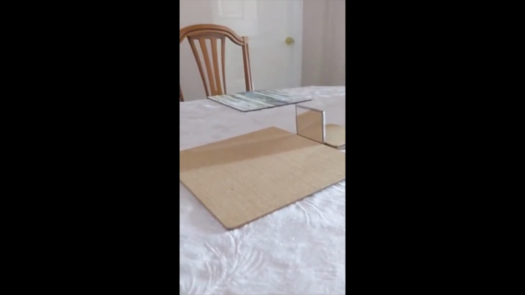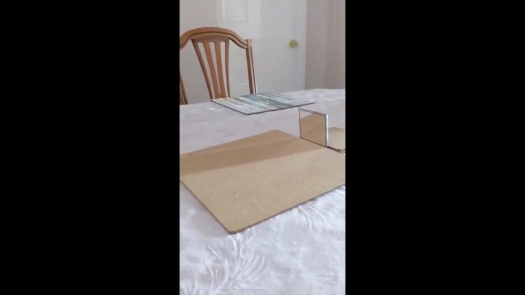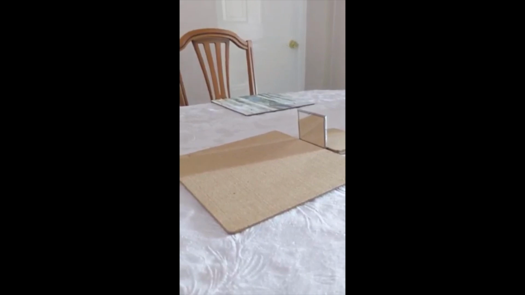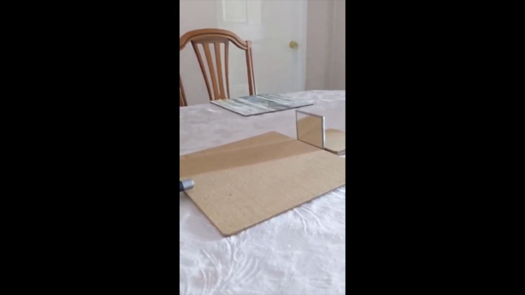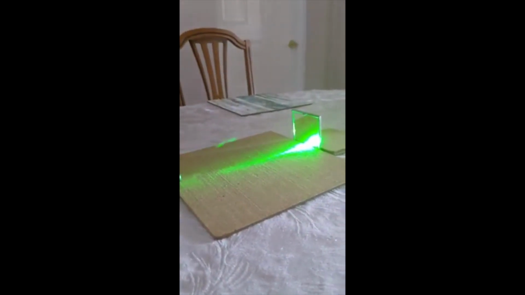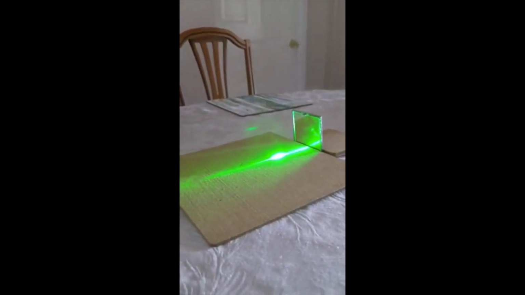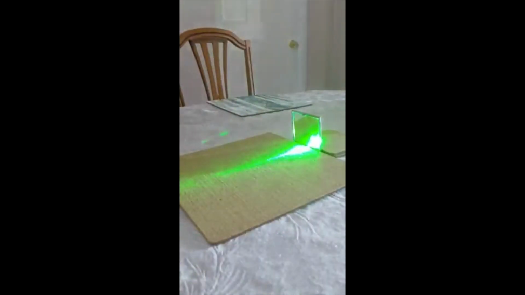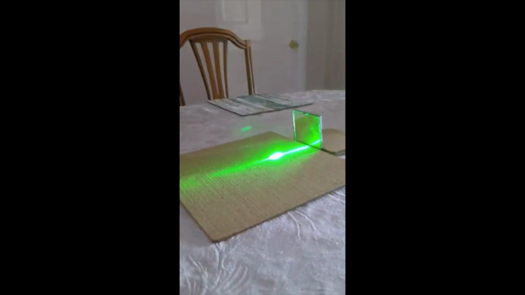Okay, so what we're going to do is, using a laser pen, I'm going to show you what happens when a beam of light hits a mirror at 90 degrees, first of all. So you can see it's hitting at 90 degrees and it's just bouncing off exactly over the light path that it originally hit the mirror. It's a nice straight line.